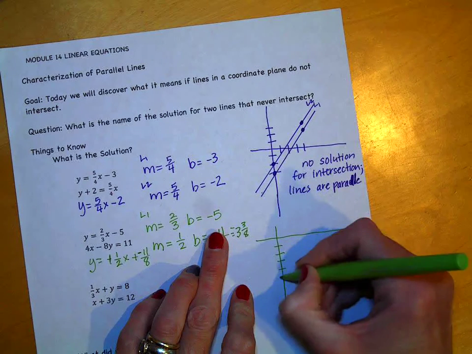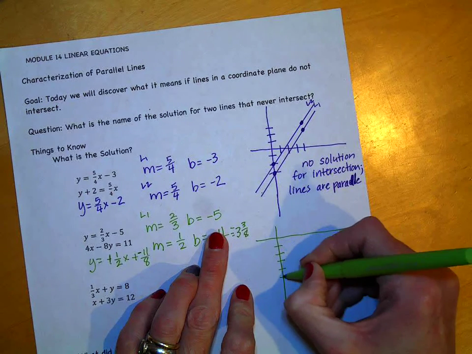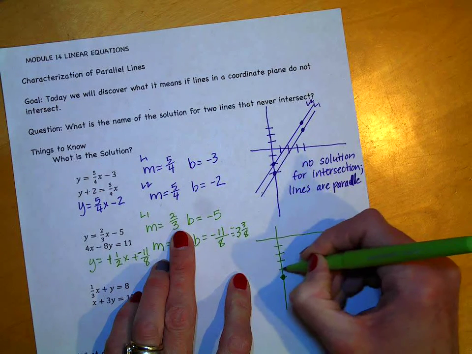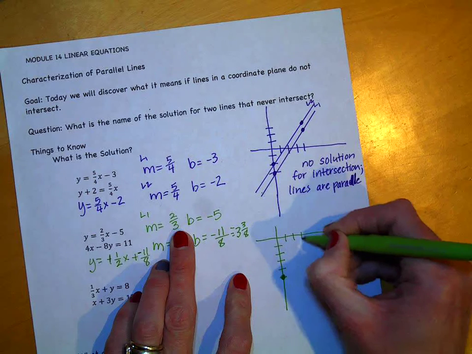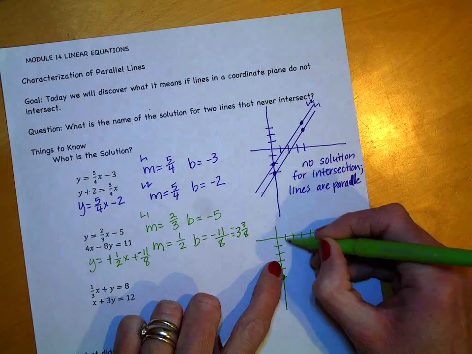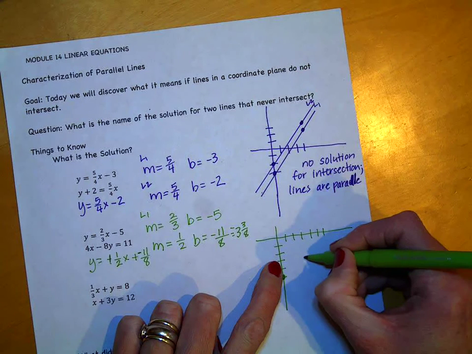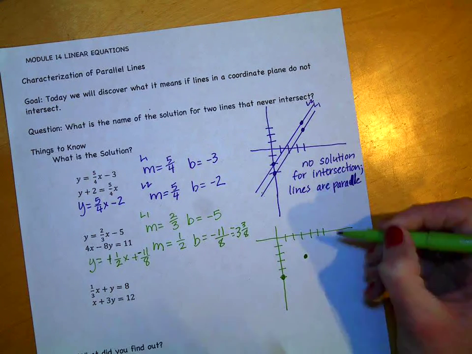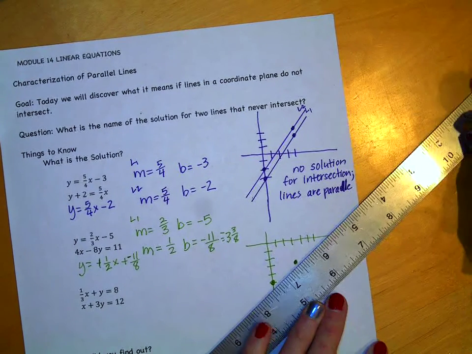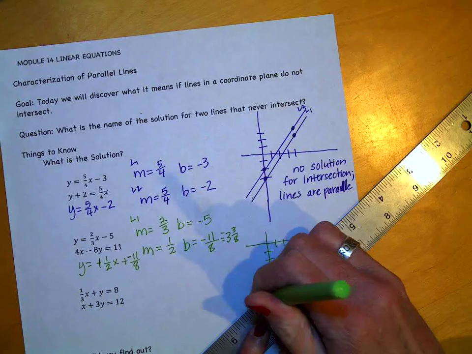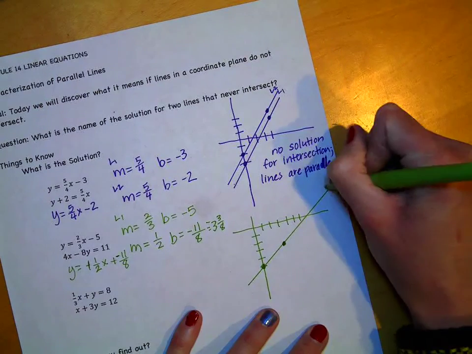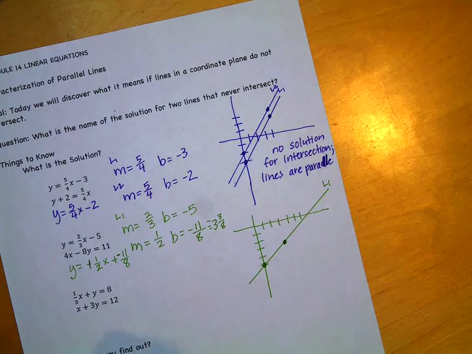The first one says intercept at -5, so 1, 2, 3, 4, 5. There's my y-intercept. The slope says up 2/3, so 1, 2, 3, 4, 5, 6. Okay, so up 2, over 3. So that's where the new point would be. Now we're going to connect those 2 points, creating this line right here, and we're calling that L1.